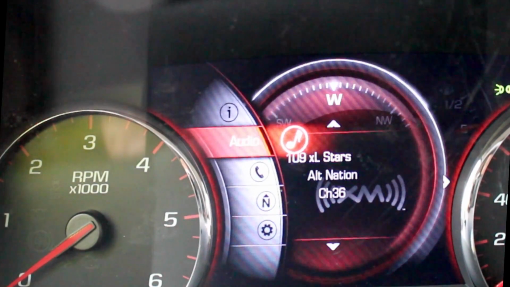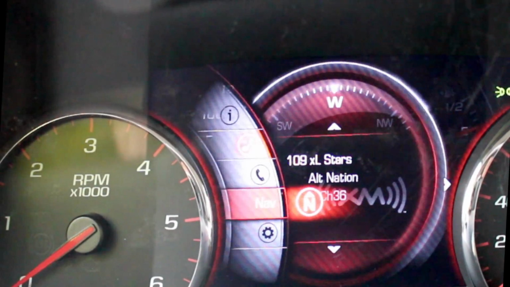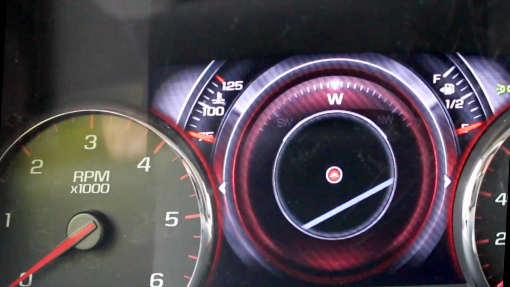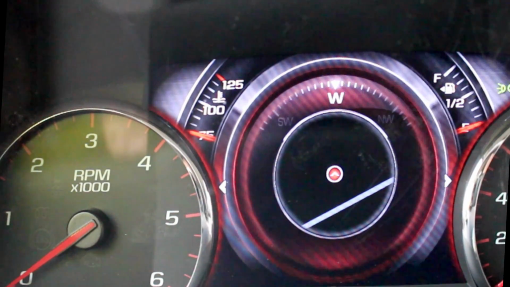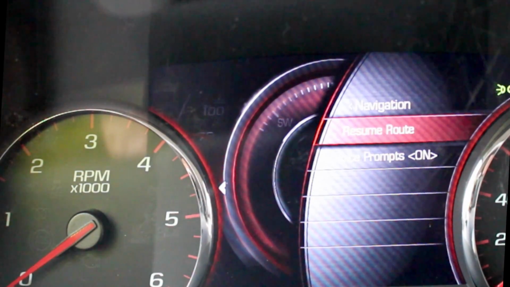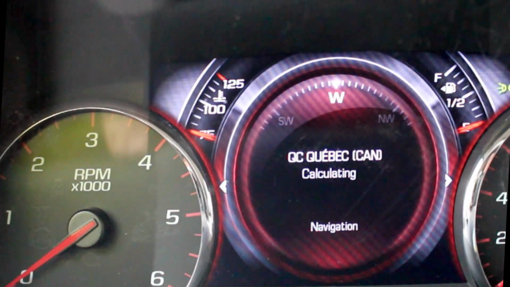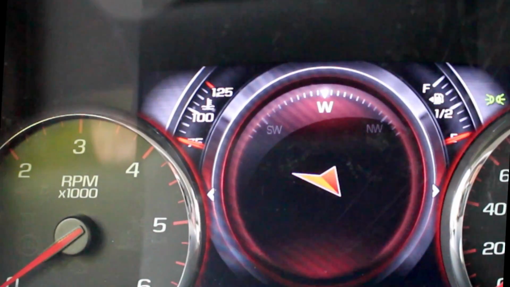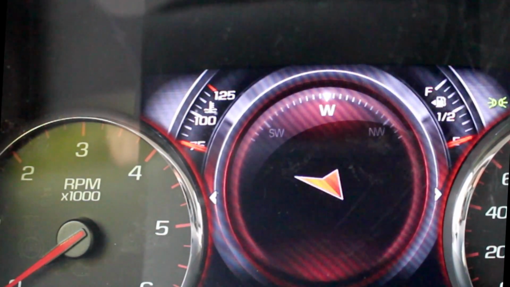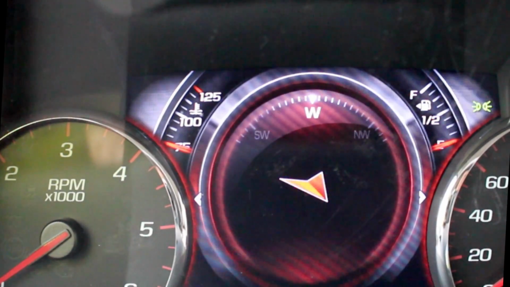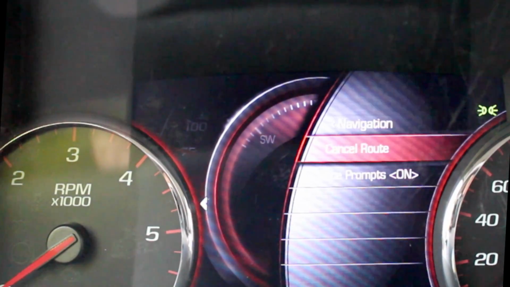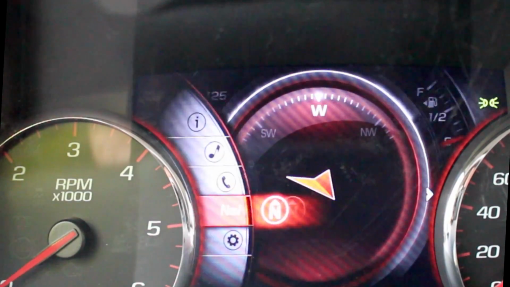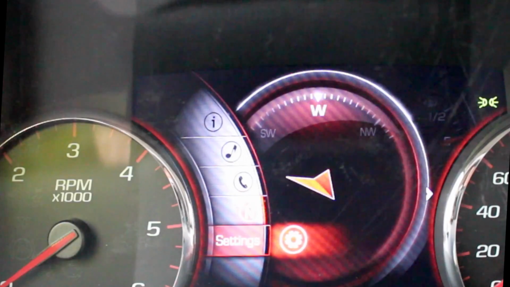Now if I go to navigation, I click on nav, and then this will show me the current map I am looking at. So this is pretty nice. I can do resume route, and then it's going to be doing the calculation. Calculation is complete. Perfect. Please proceed to the nearest road. Perfect. So then I can follow my navigation directly here.